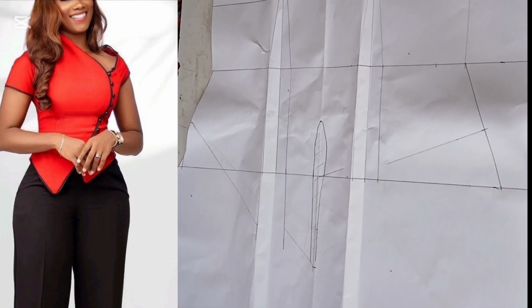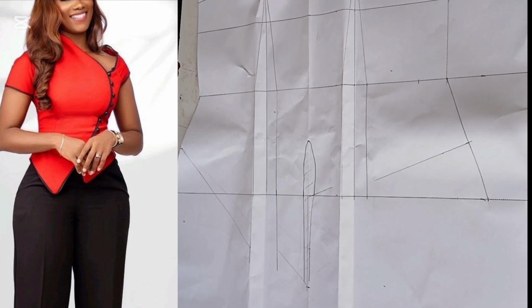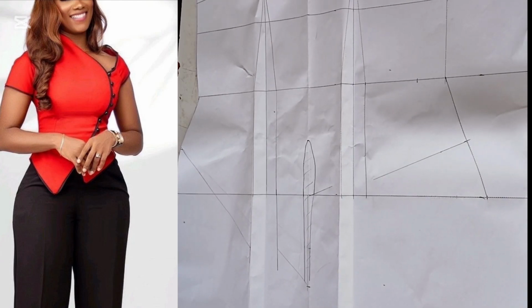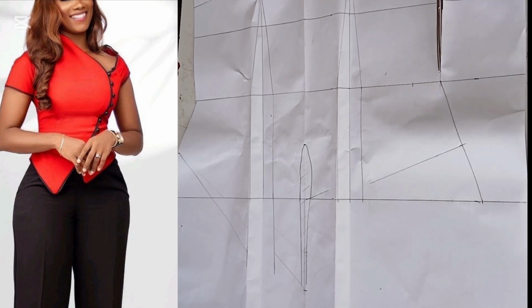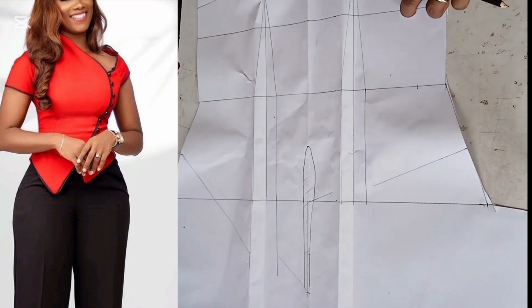Today we'll be learning how to make this princess bustier corporate top with asymmetric neckline. So if this is what you're looking for, stick to the end of the tutorial.